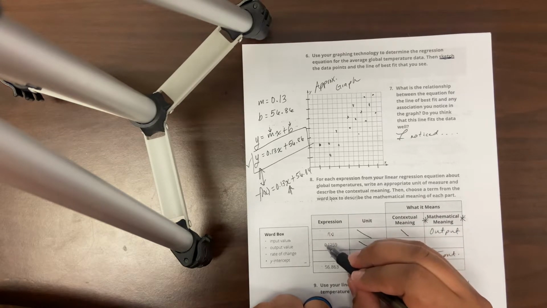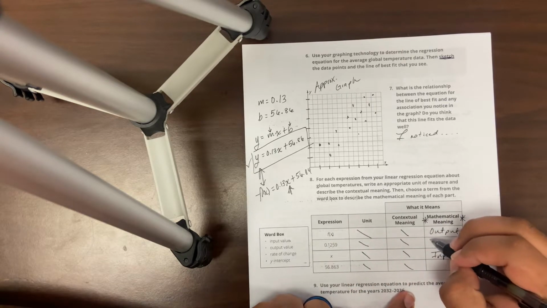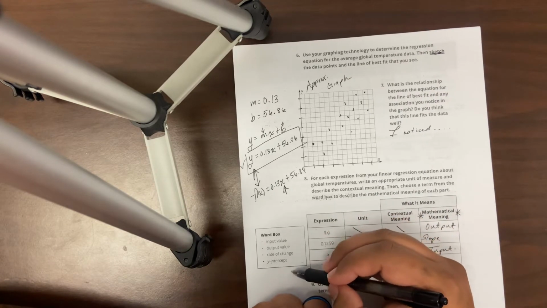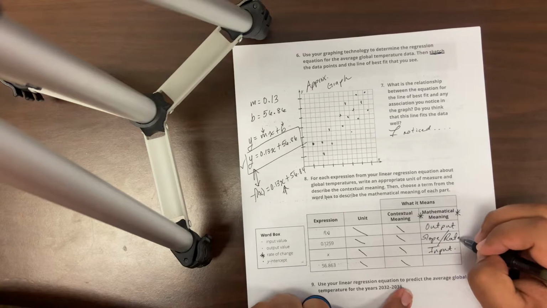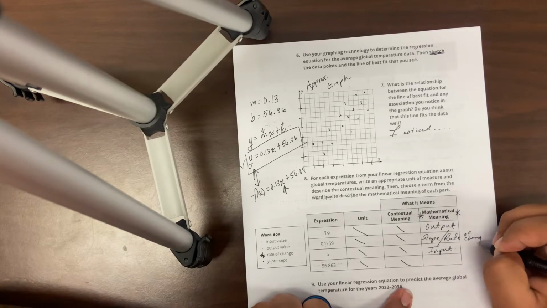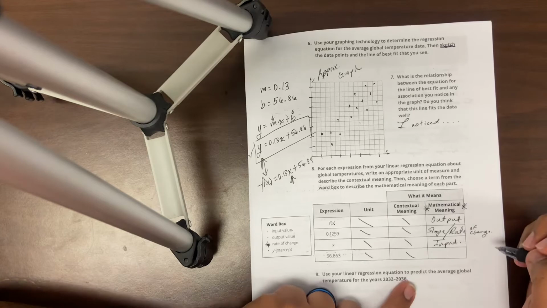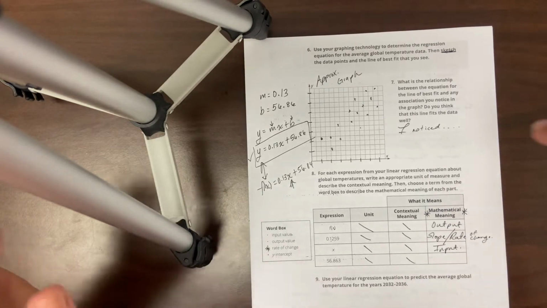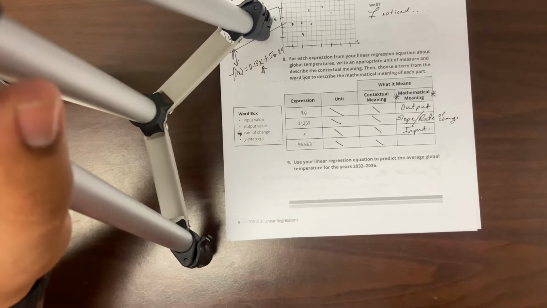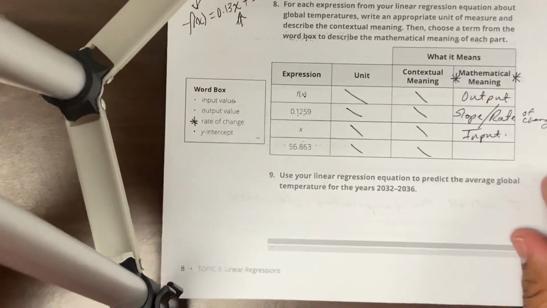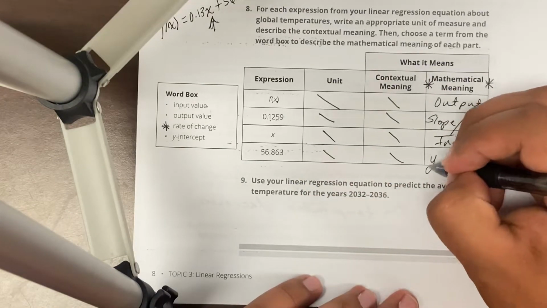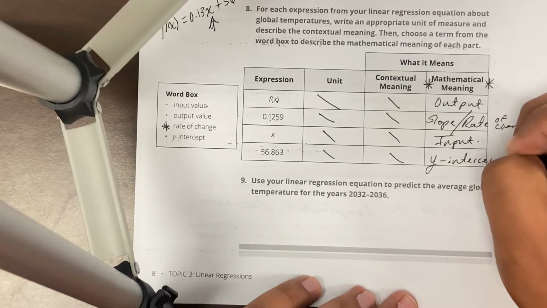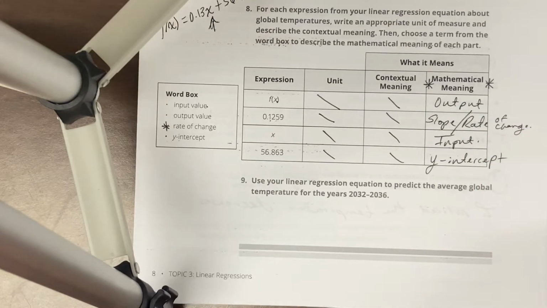0.13, which is what we did to round up. This is my slope, but this word bank has something else: rate of change. That's a very important word that we need to remember, because next week you'll be talking purely about rate of change. If you need to zoom in, please zoom in. Let me fix it so I could zoom in. And then my last part, 56.86, is my y-intercept. Very cool. This is a very nice lesson.